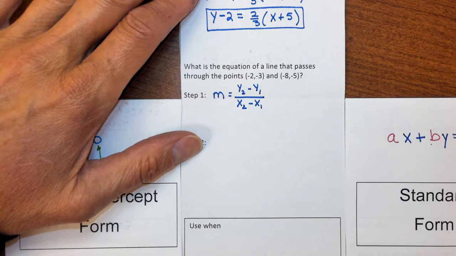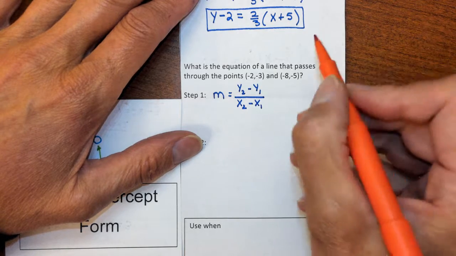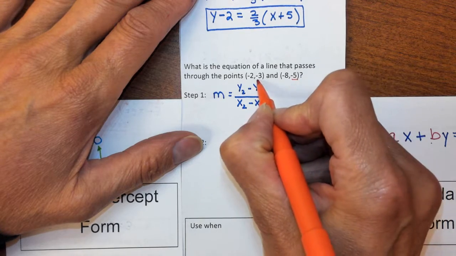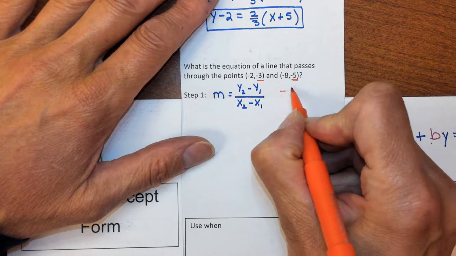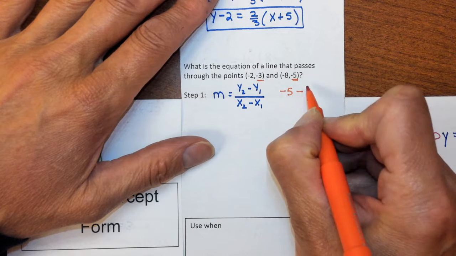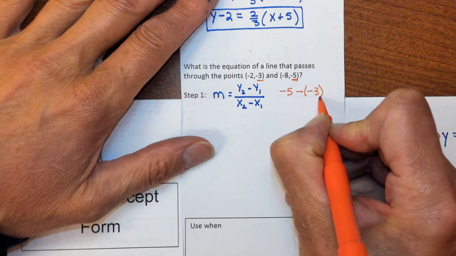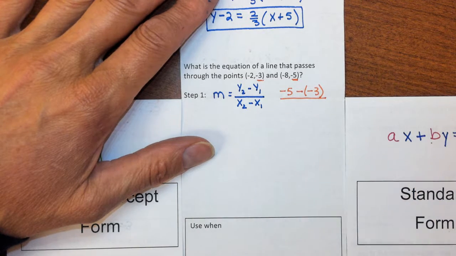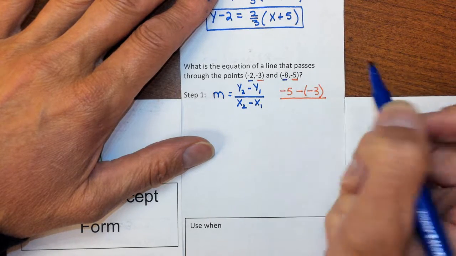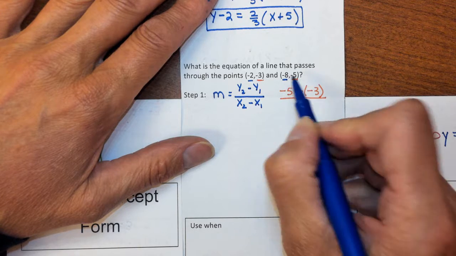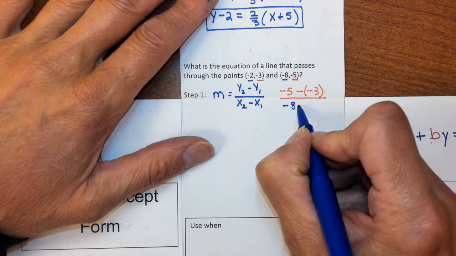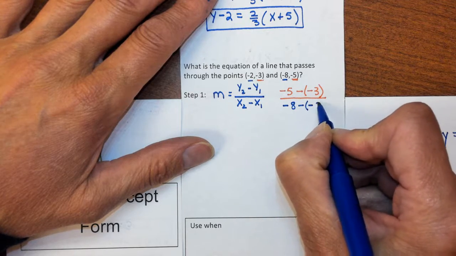Okay, so I'm just going to go ahead and substitute in my values. So you want to be very careful. This is going to be my y's. So I'm going to start with my y's first. So I'm going to say that's -5 minus, that's a -3. Okay, so I have to be careful with those minuses. And then my x's are right here. I have to go in the same order. Since I started with this y, I have to start with that x. So that's -8 minus, again, I have a -2.